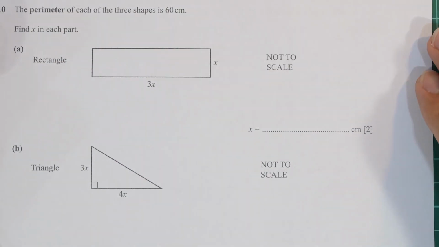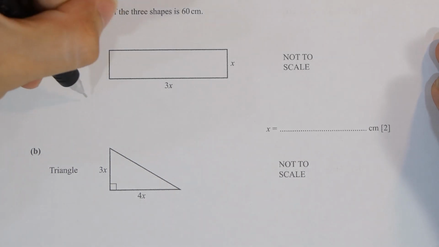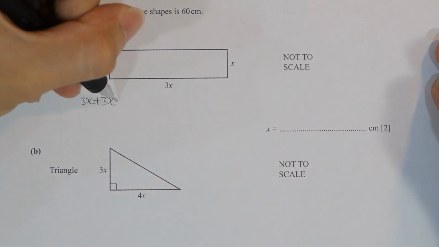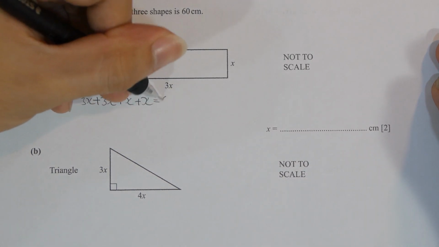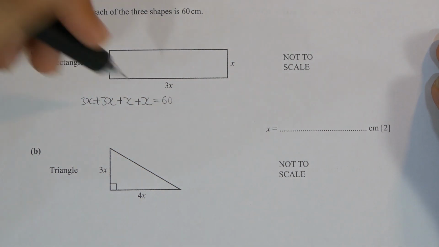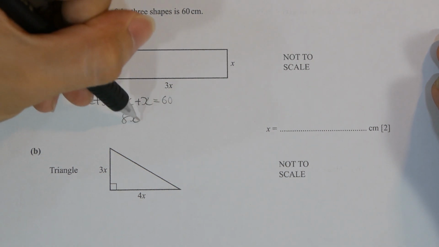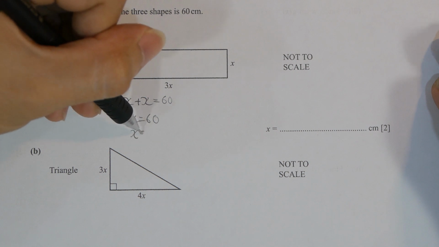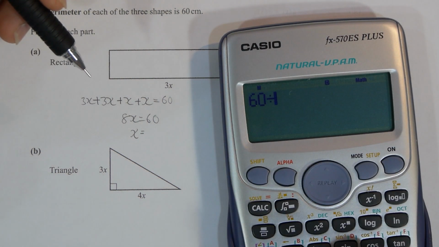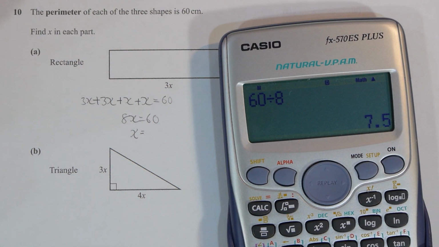As for the last question, this is actually about perimeter. For a rectangle, it is 3x plus 3x plus x equals 60. So 8x equals 60, x equals 7.5.